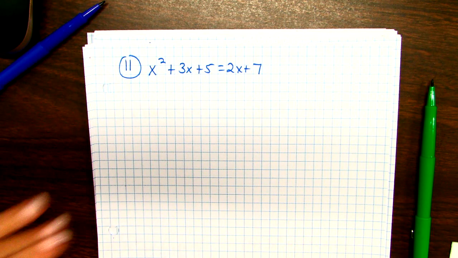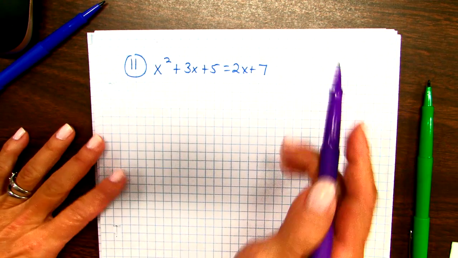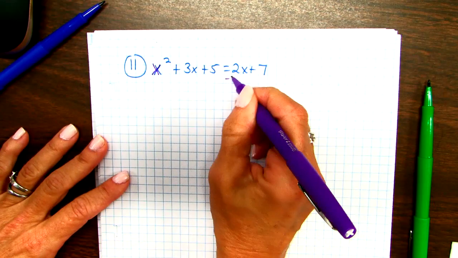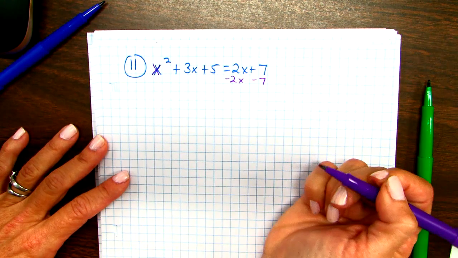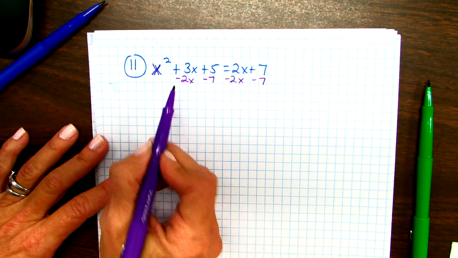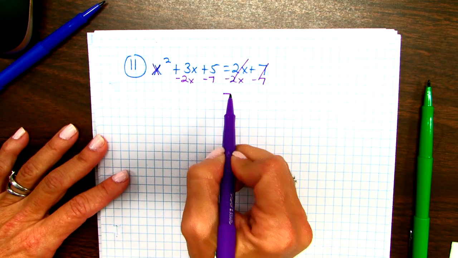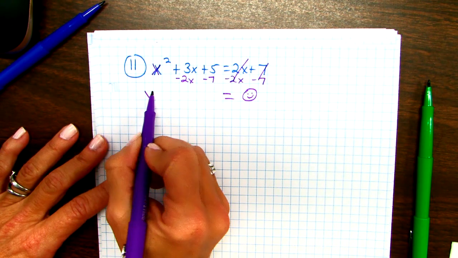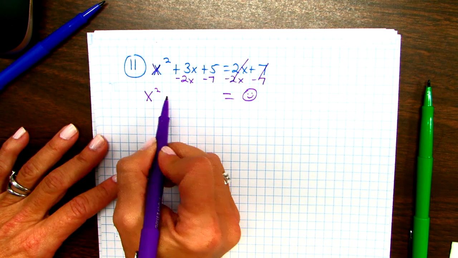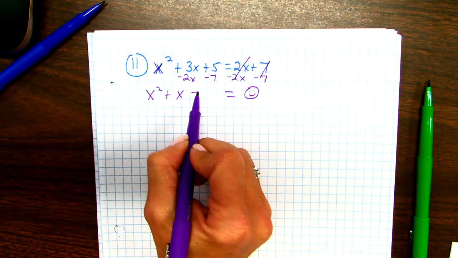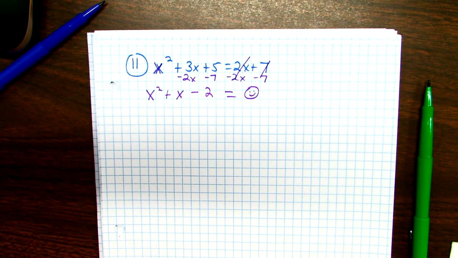All right. So we need to get everybody on one side. X squared is positive where it is, so everyone's going to come over to that side. Remember, sometimes when you bring stuff over, there's a like term to subtract from. Sometimes there's not. In this case, there is. 3x minus 2x is 1x, and 5 minus 7, negative 2.